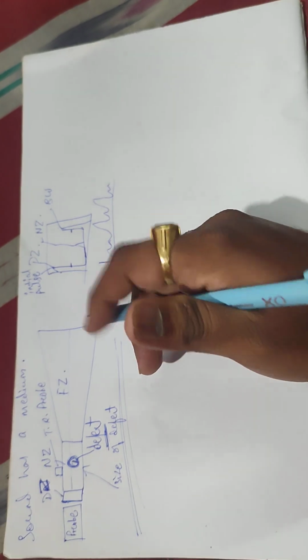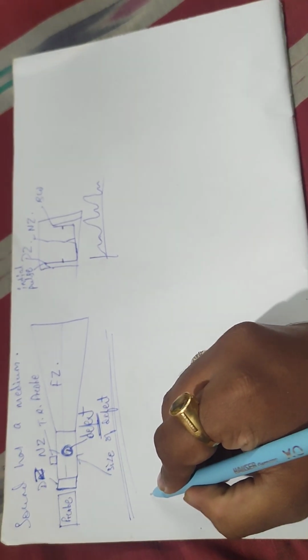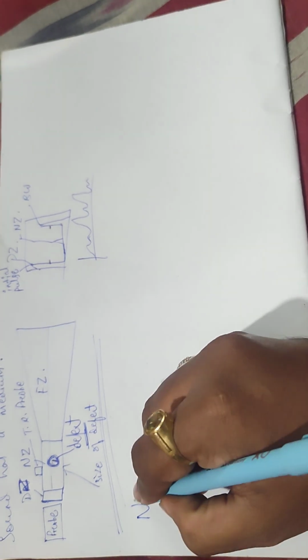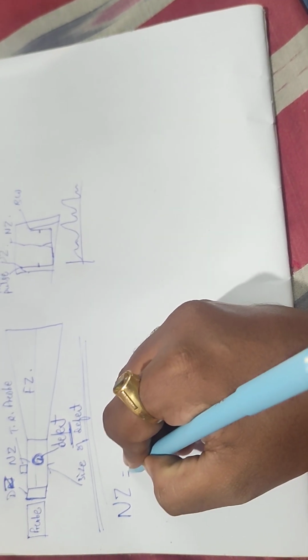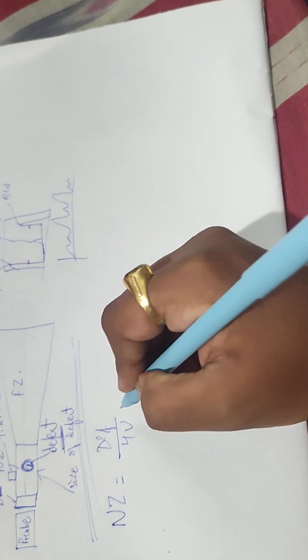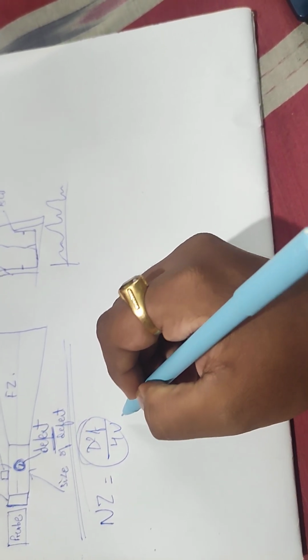From this theory we concluded that the near zone formula is d squared f upon 4v.